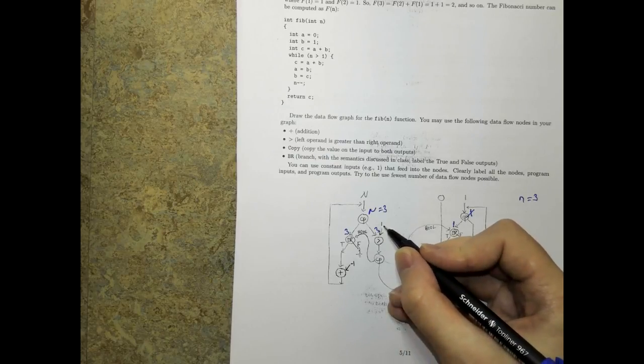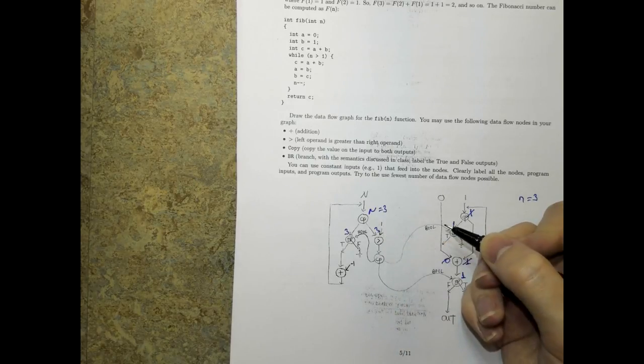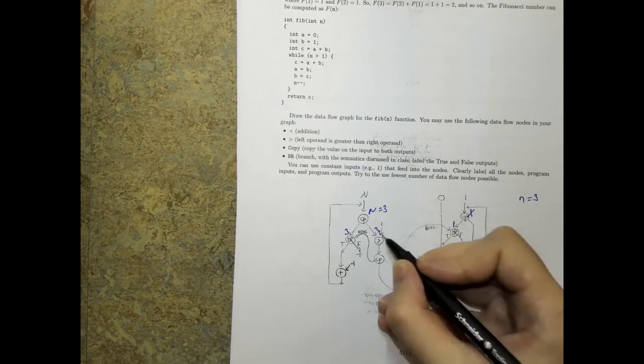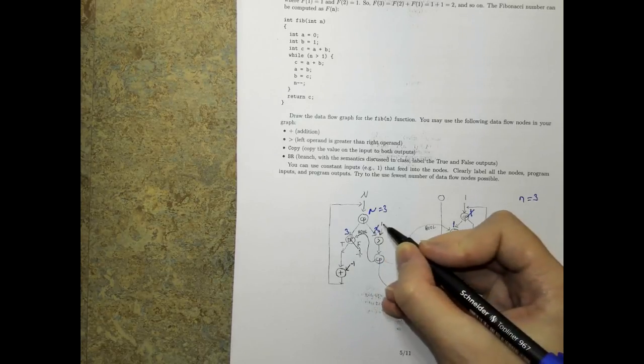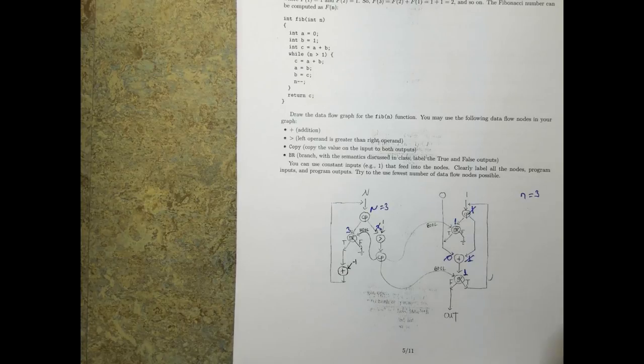We have 3 and 1. It produces true, right? Because 3 is bigger than 1. We consume this 3. We also consume the 1, but we have another 1 immediately ready.